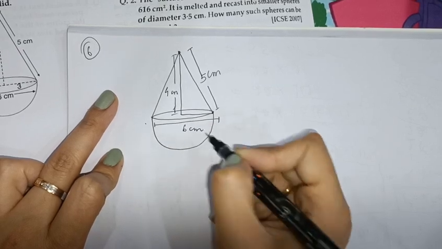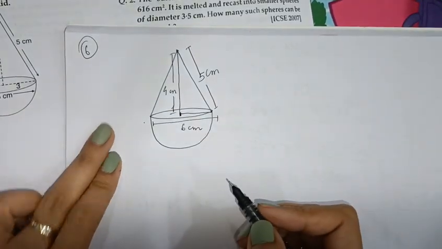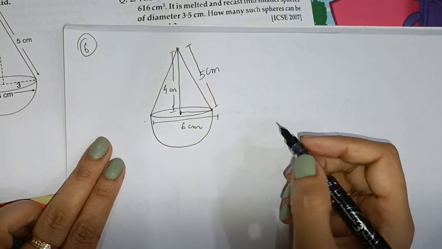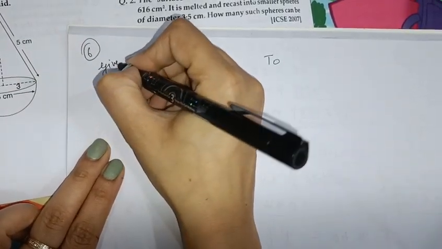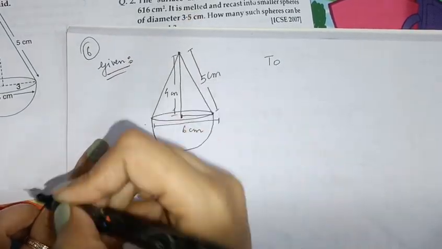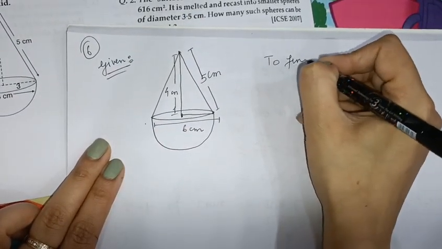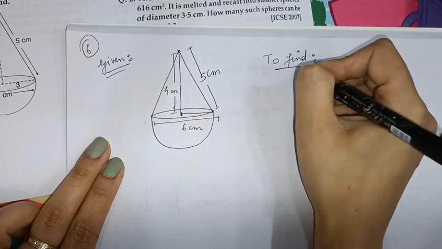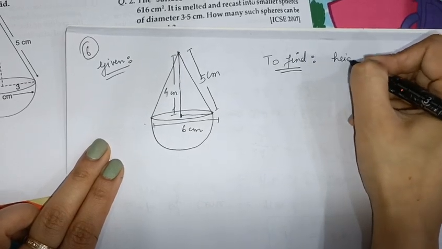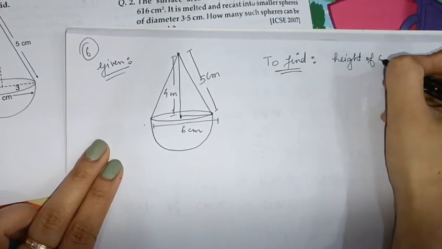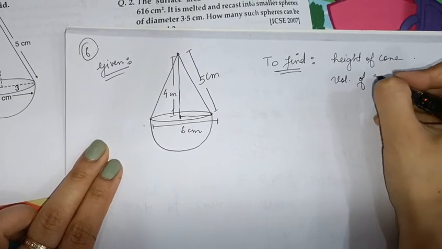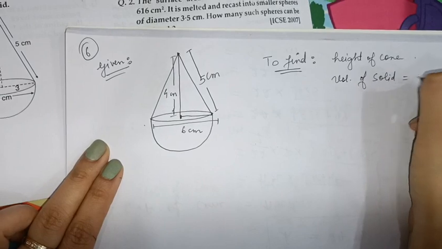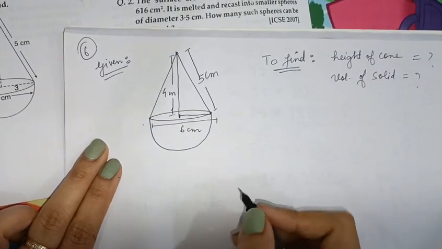I'll rewrite everything again, and what we have to find: the height of the cone and the volume of the solid. These 2 things we have to find.